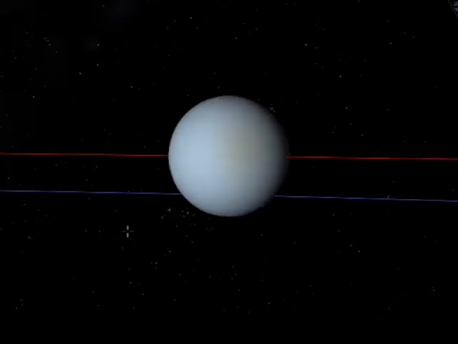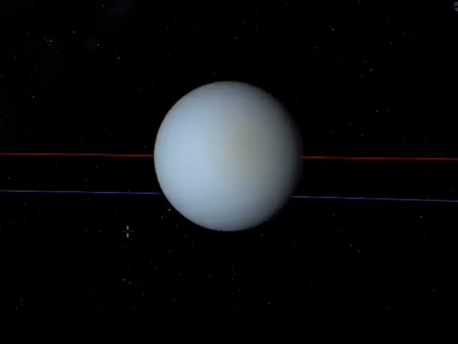One interesting thing about Uranus, which unfortunately we can't really see in Celestia, is that as it rotates, it actually rotates more or less sideways. It's tilted over so far that it's actually on its side.